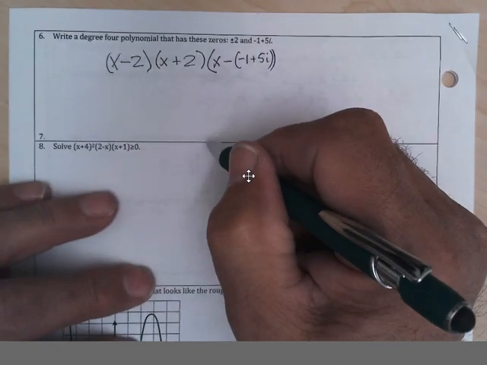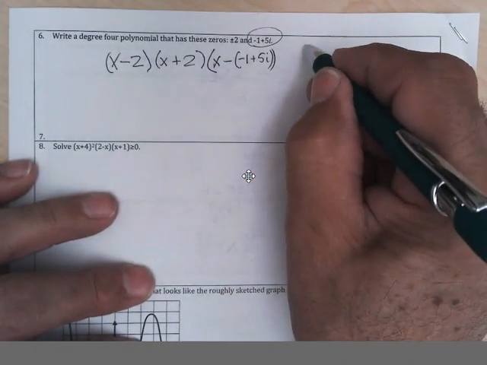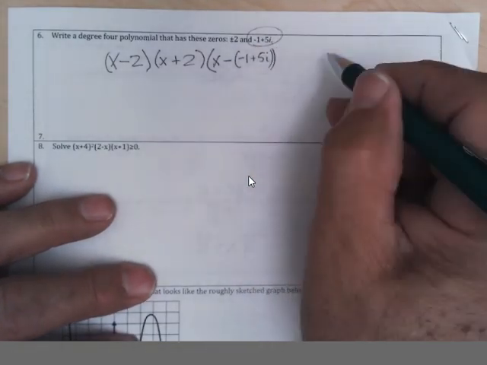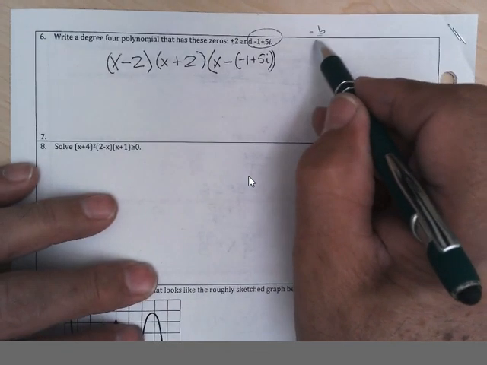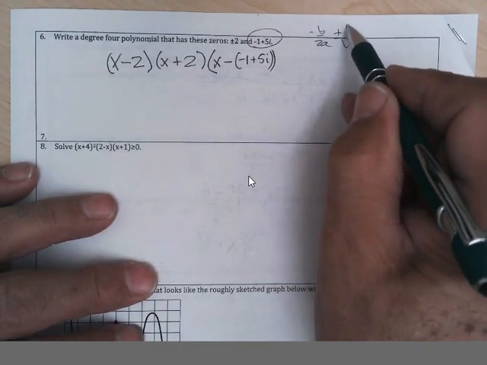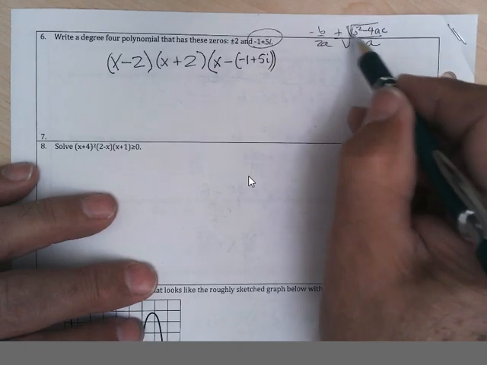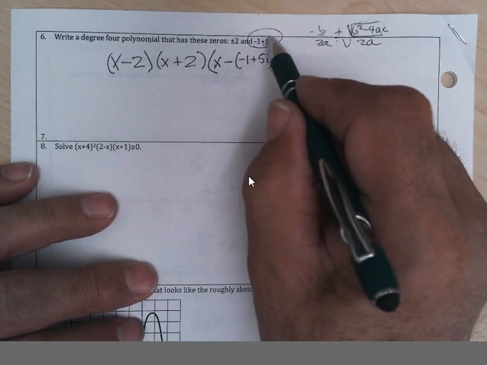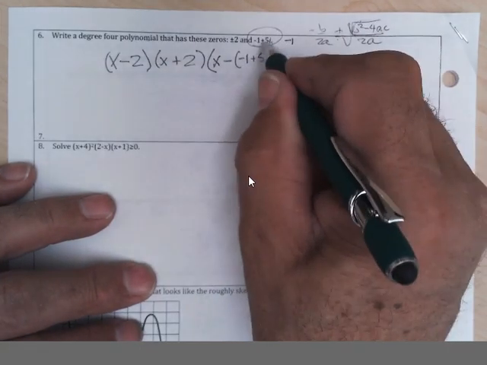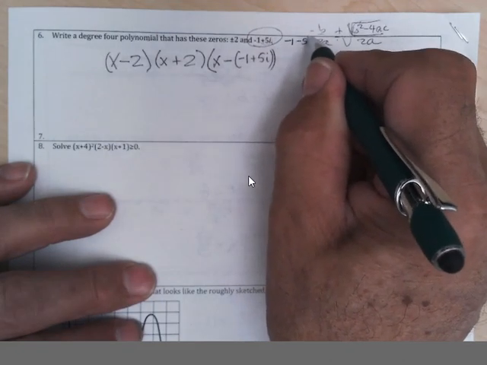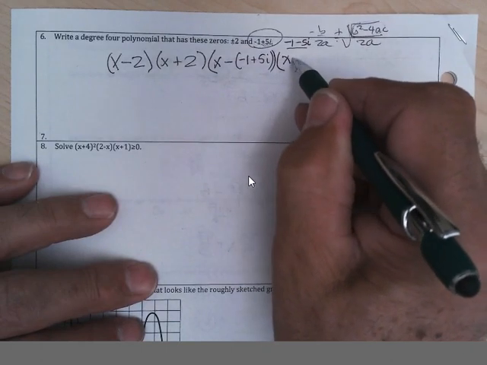If minus 1 plus 5i is a 0, x minus this is a factor. And if I get a complex factor, the other 0 has to be the conjugate, where the quadratic formula gives you minus b over 2a plus or minus the square root of b squared minus 4c over 2a. This gives the i, and that part, the i part, is plus or minus. So the other one has to be still minus 1, but minus 5i. So if that's a 0, the other factor is x minus this.